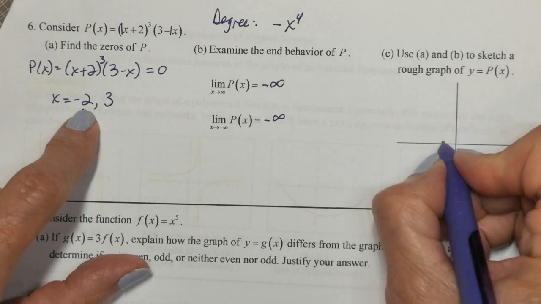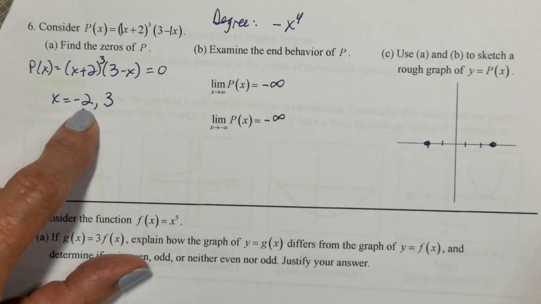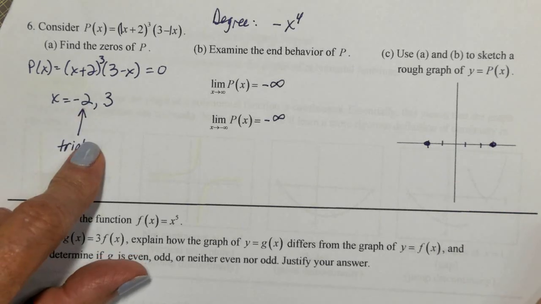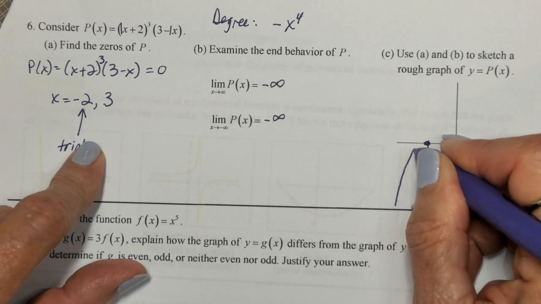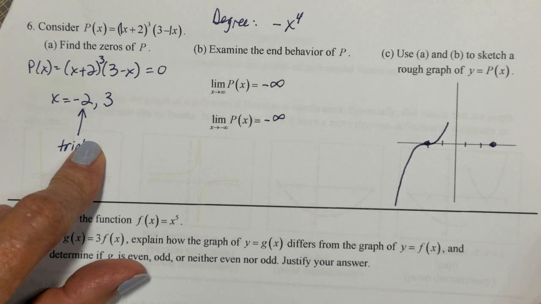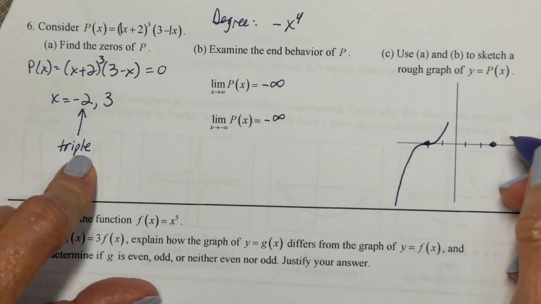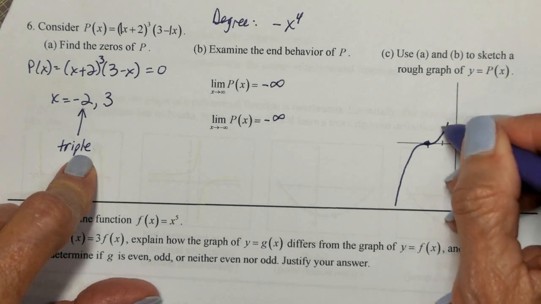Negative 2 and 3. Okay, but negative 2 is a triple. So when I come here, I need to get flat, but go through. Flat, but go through. It's a triple 0. And then over here at 3, I have no idea how high it goes. It may go way up high, or it might go pretty low.